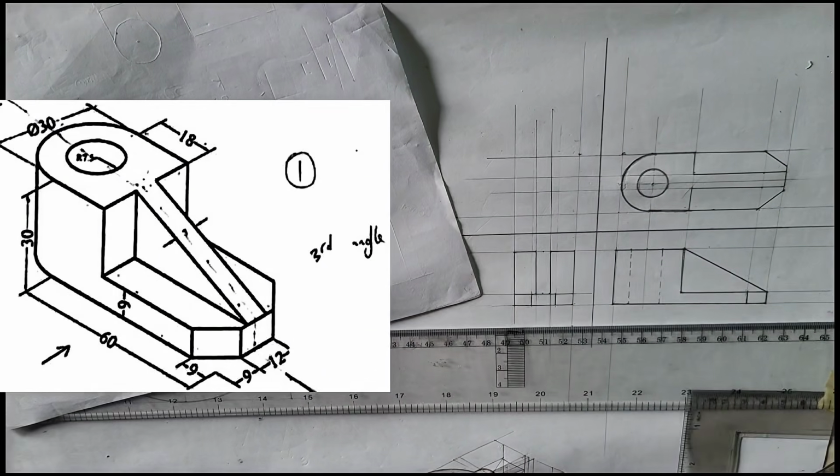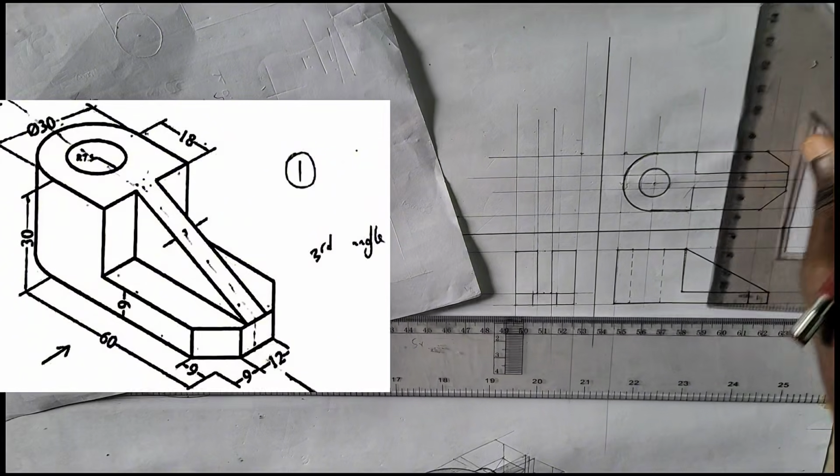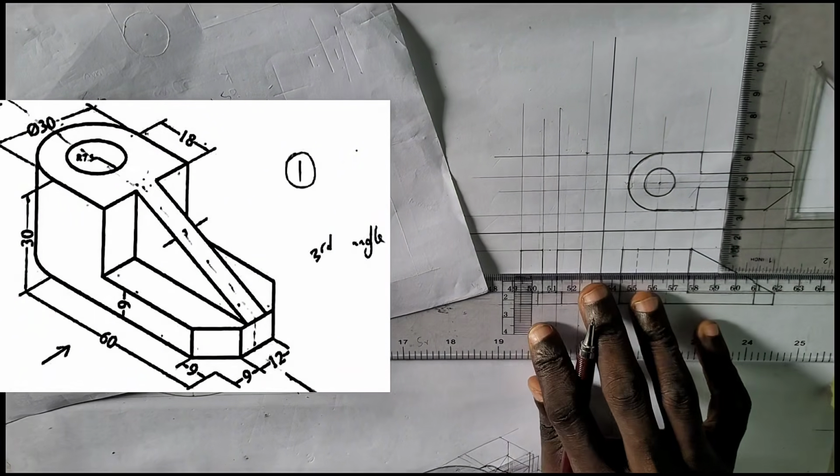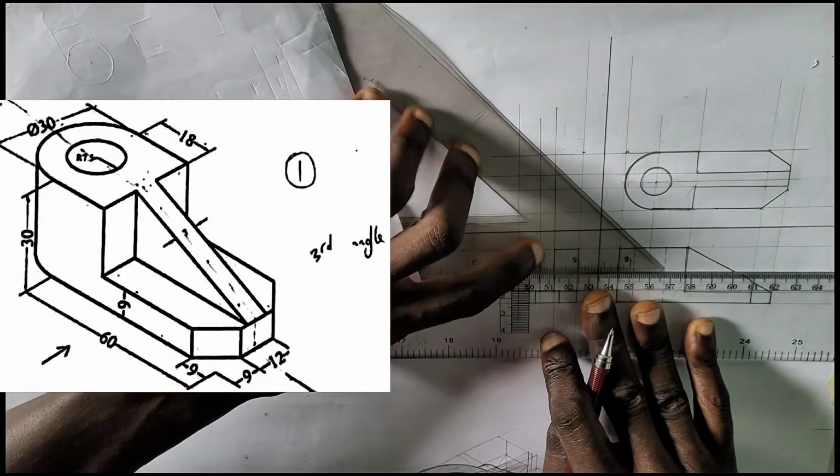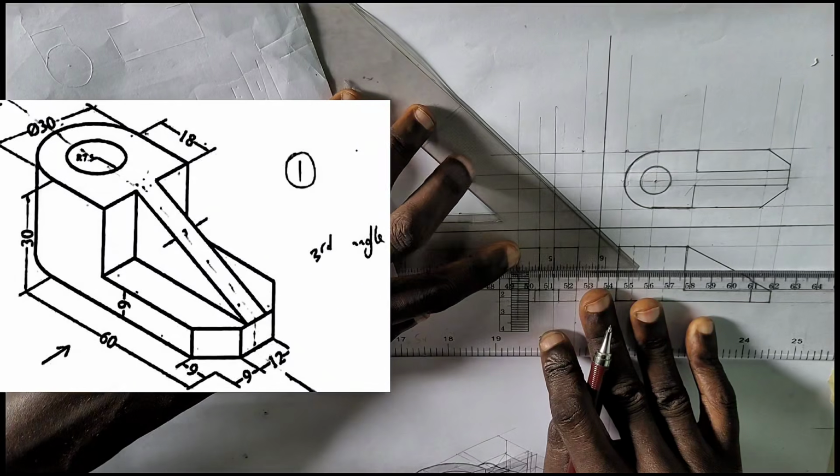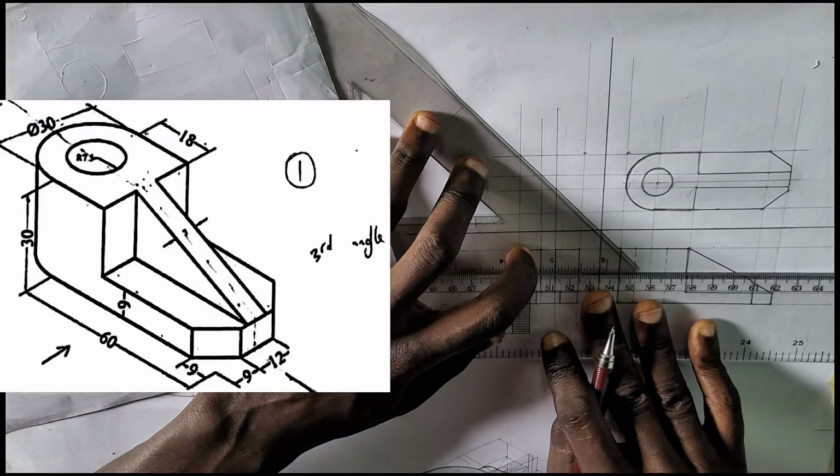All right. Then we can connect them together. Can you see that?